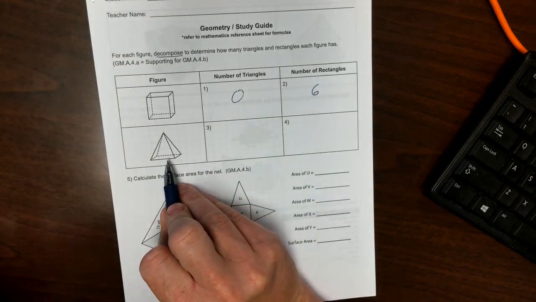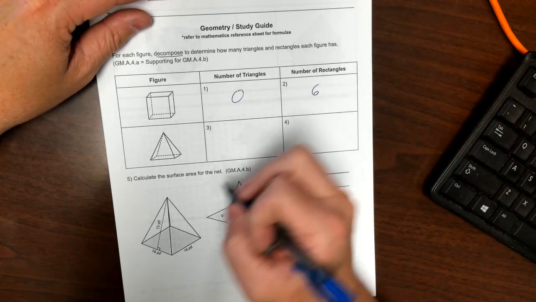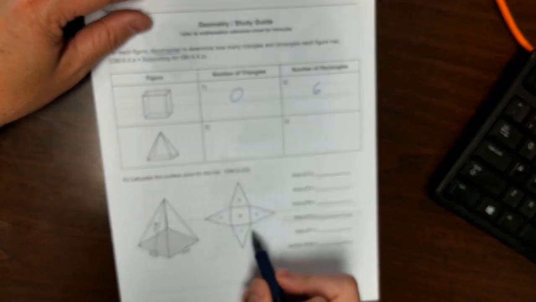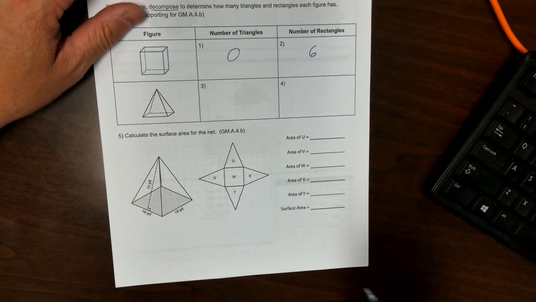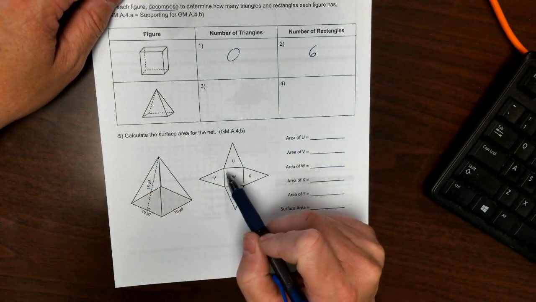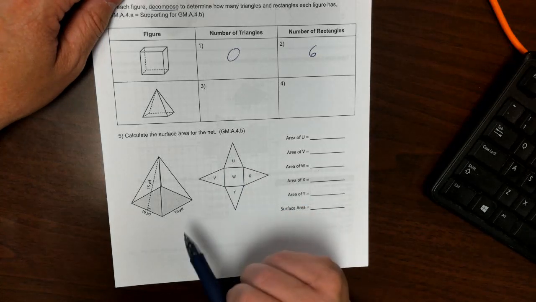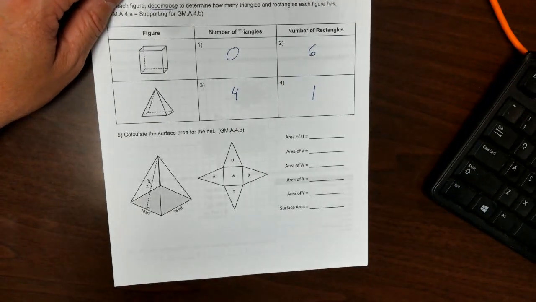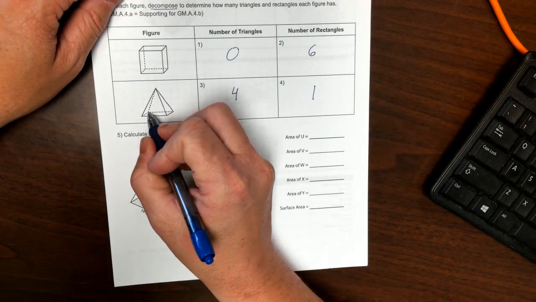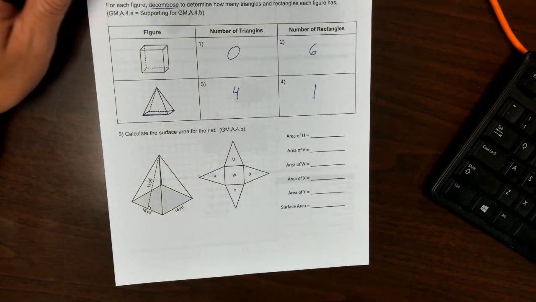Now this shape is a square pyramid. I'm going to draw the net for it. Well, actually, here's the net right here. This right here would be a square pyramid. So the base is a square or a rectangle, and each side is made of triangles. How many triangles do we have? 1, 2, 3, 4. We have 4 triangles and 1 rectangle. The rectangle is this base on the bottom. Pyramids only have 1 base.